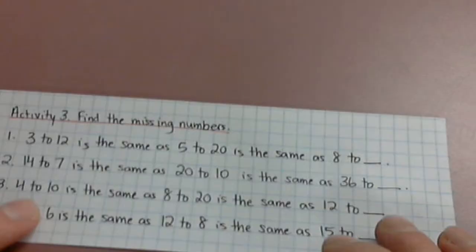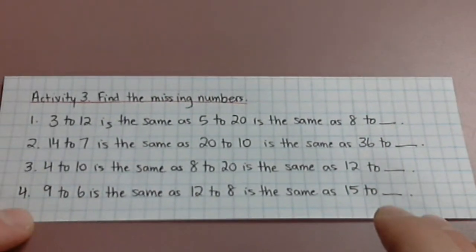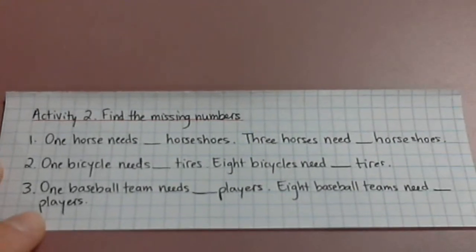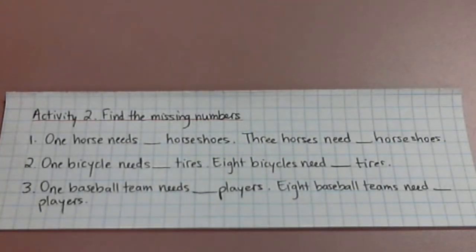So what we're going to do now is get into some number activities. Nope, that's the wrong one. Sorry guys, that's activity 3. I want to show you activity 2. This one's just thinking about objects.